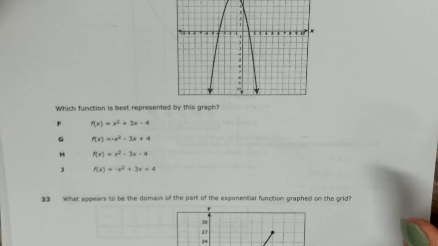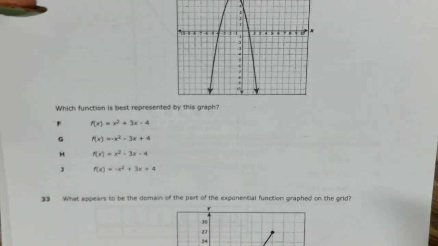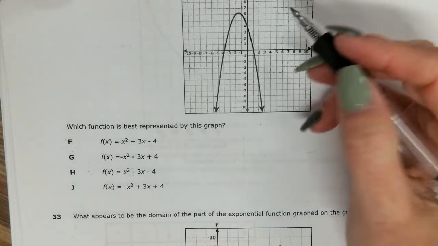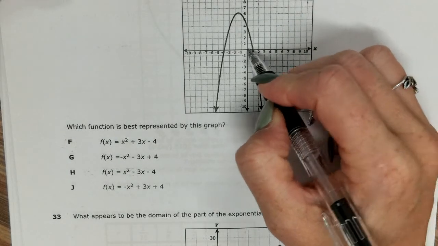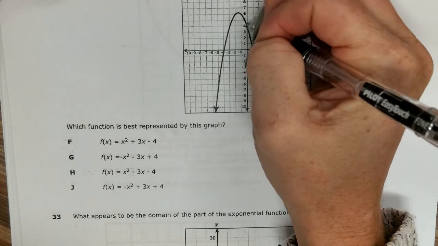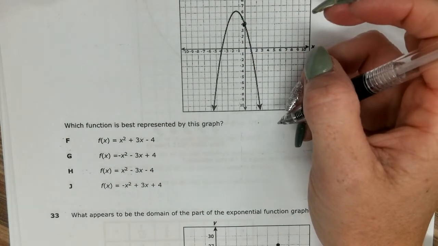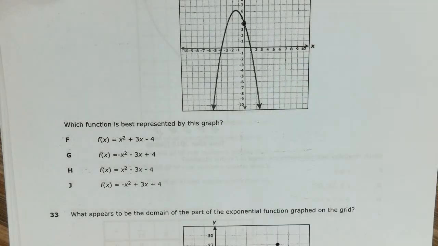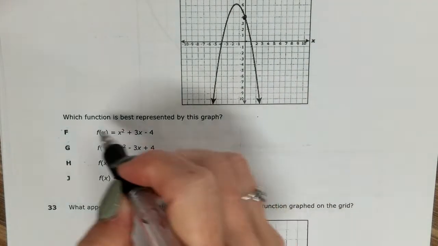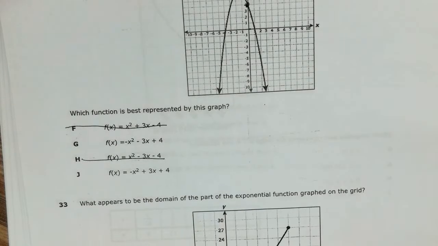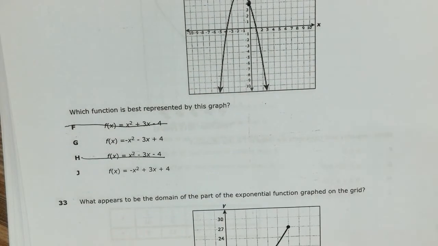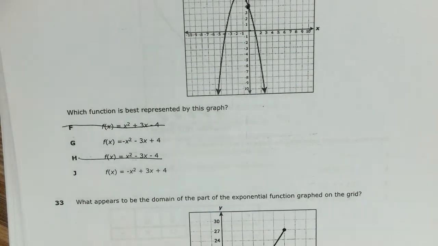So remember, when you're using your y equals button, the graph button is not going to help you. What's going to help you is the table and then matching the coordinates. Same thing on the next one. Now, did this one pass through 0? But what did it pass through as its y-intercept? Positive 4 or negative 4? So I knew right away that it wasn't F or H because that last number is the y-intercept. So it just kind of helps me, but you can always check all of them.